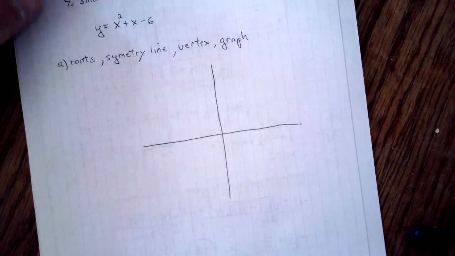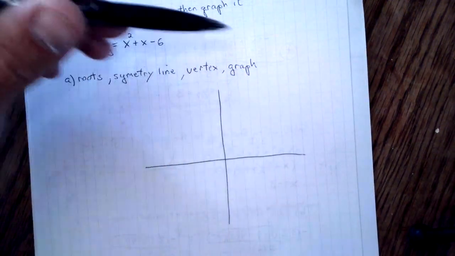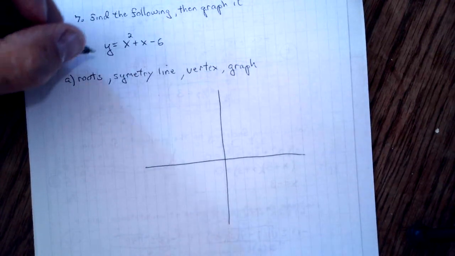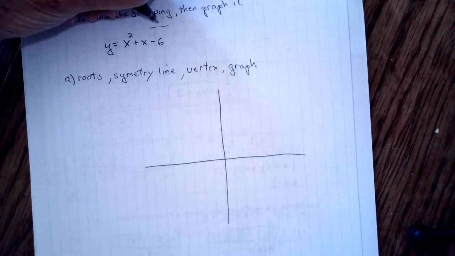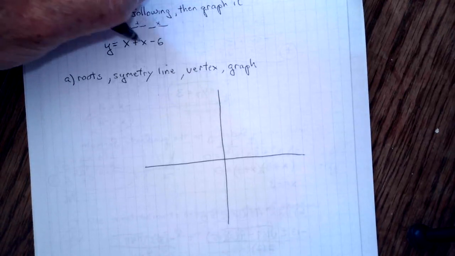Find the following, then graph it. Here's the equation. Find the roots, the symmetry line, the vertex, and the graph. Okay, so first of all, I'm going to find the roots. The roots are what times what equals 6, what plus what equals 1.